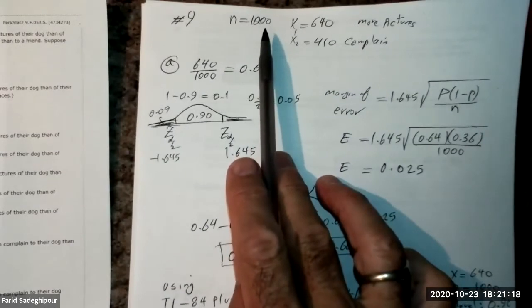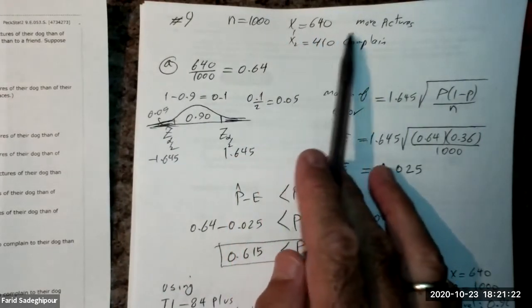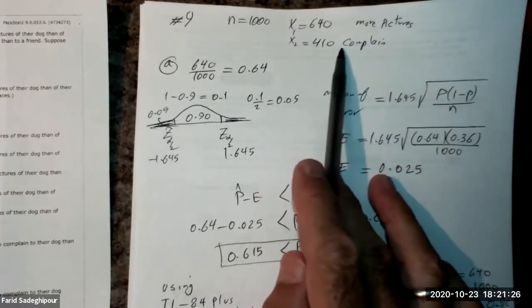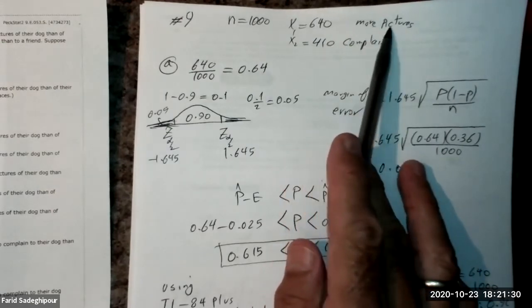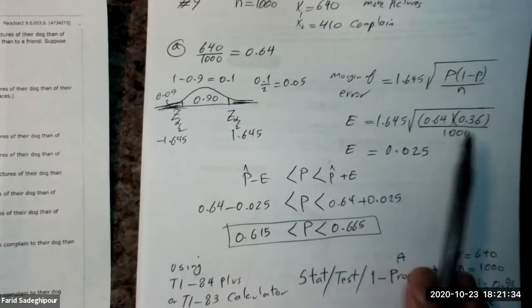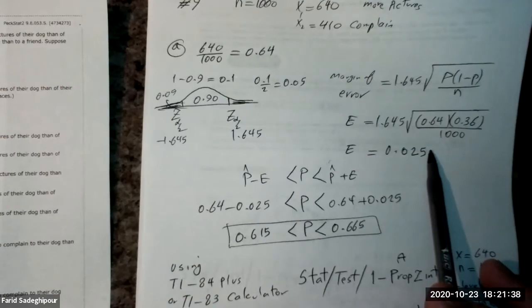N was given, and there are two values: more pictures, and X2 is people who complain, 410 people complain, and the other one have more pictures. So again, you calculate the margin of error.